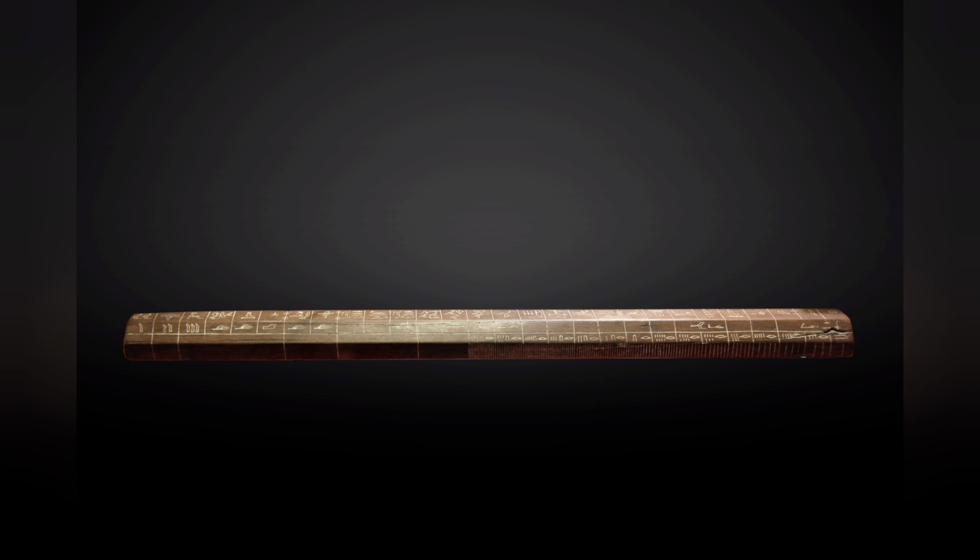Now, the problem with a rope rather than a ruler is that sometimes rope can become slack. And if you don't realize that they're not fully taut, you could be getting an incorrect measurement.